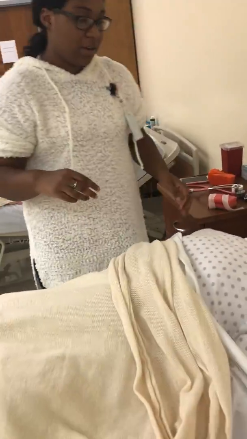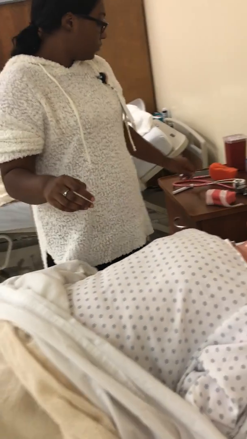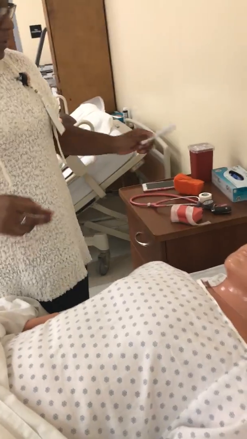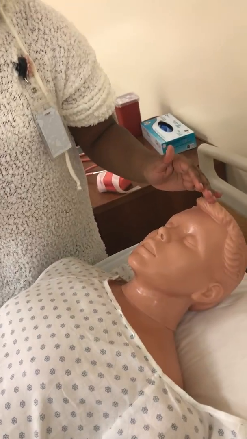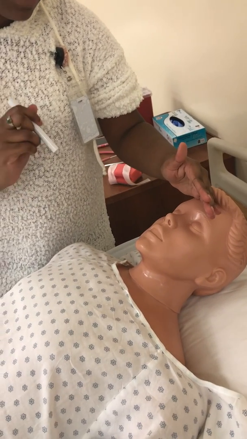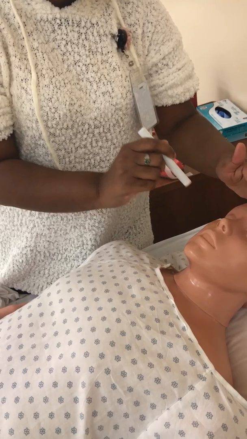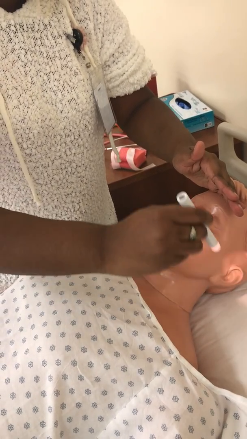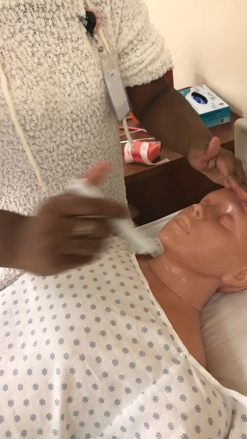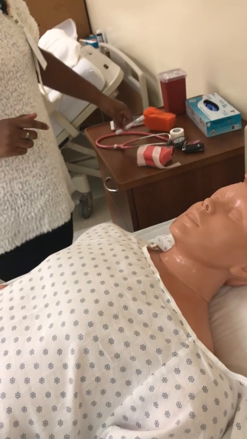After I do that, I will now check my patient's pupillary or neurologic system. Sir, I'm gonna ask you to look straight for me. My patient is following commands very well. Now that my patient looks straight for me, I will now come from the side. Right pupil, constricted. Now I'm gonna check the left. Patient's left pupil also constricted, which is good.